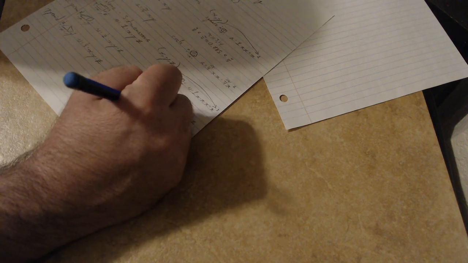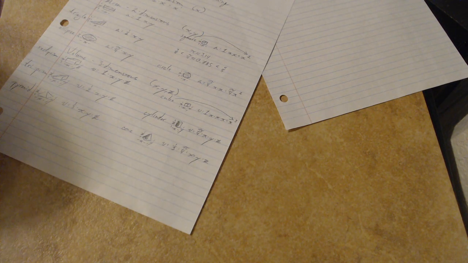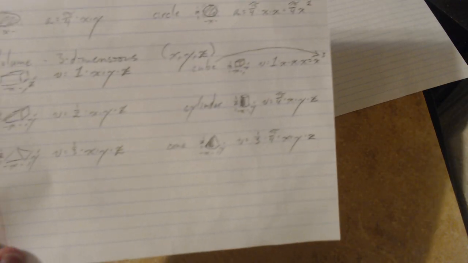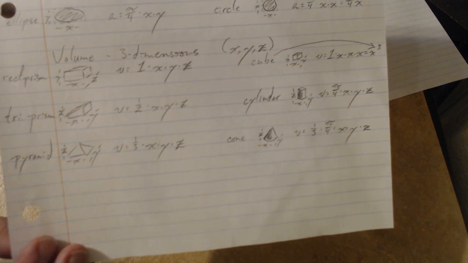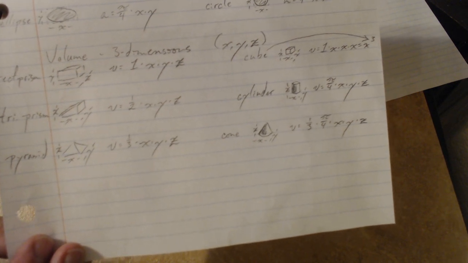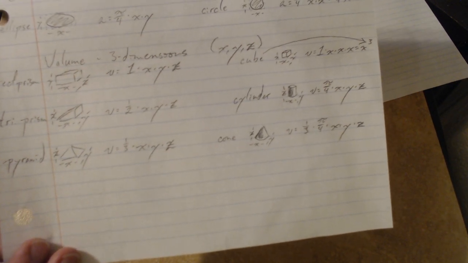Pi on 4, x, y, z. And it's like a pyramid, so we're going to get 1/3. So 1/3 of pi on 4, x, y, z. Because it is like the pyramid, and it is like the cylinder. So we get both the cylinder constant and the pyramid constant.